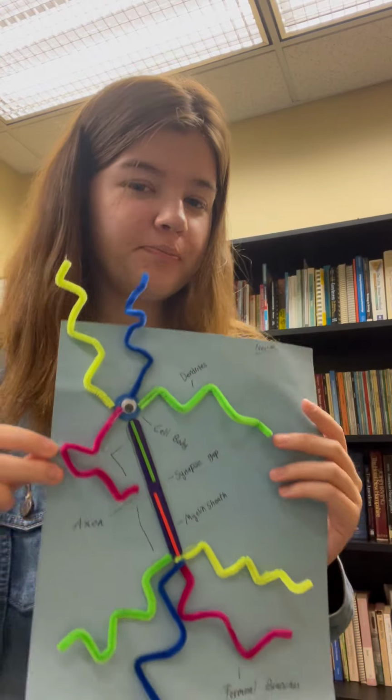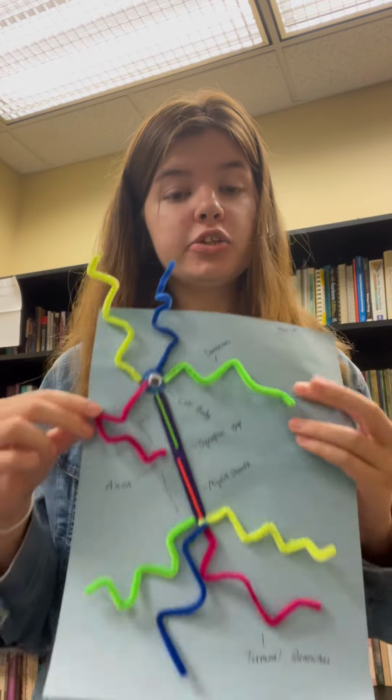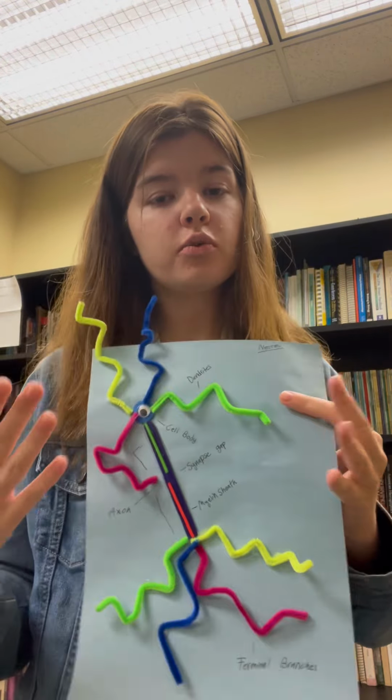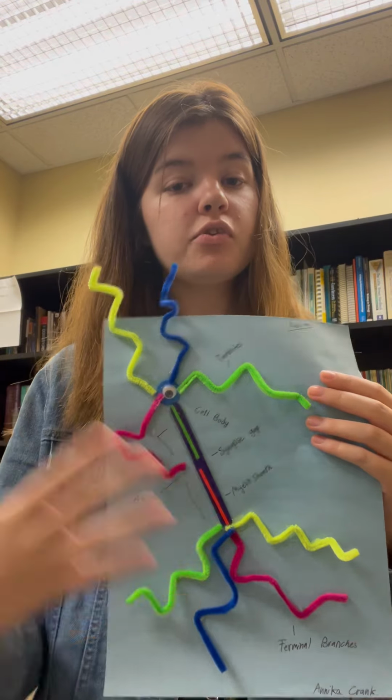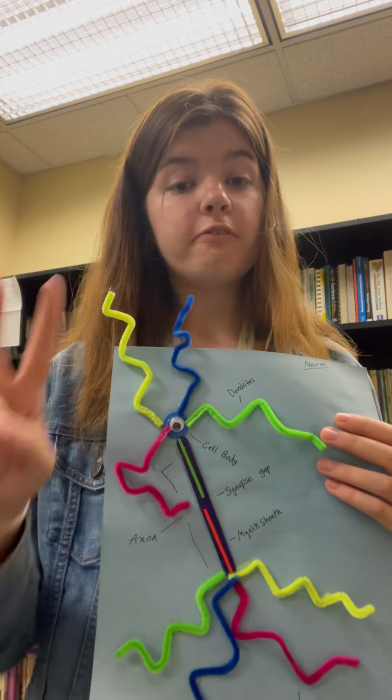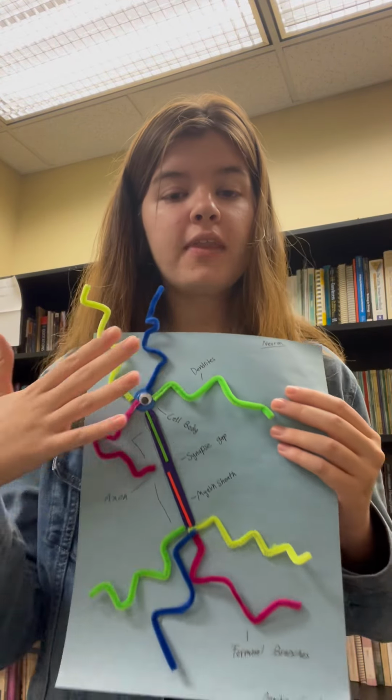action potential. So there is potential for action. It's either an all or none response. Either it travels, the message travels, or it doesn't. This is also what we call firing within the neuron.